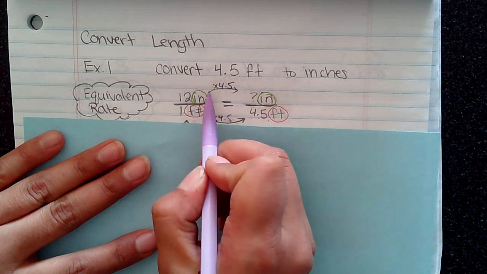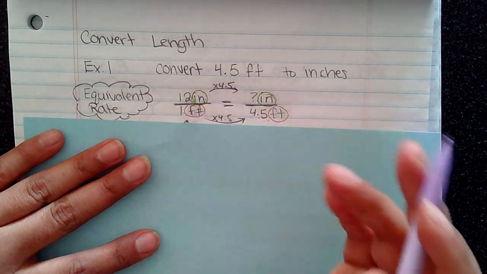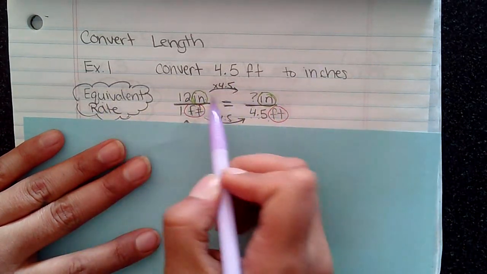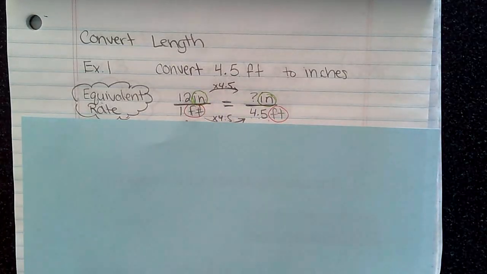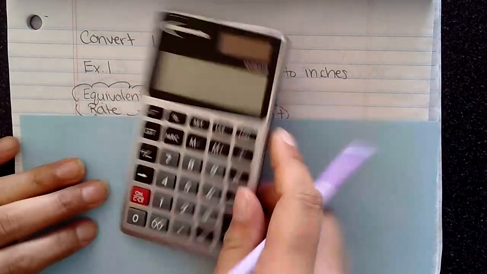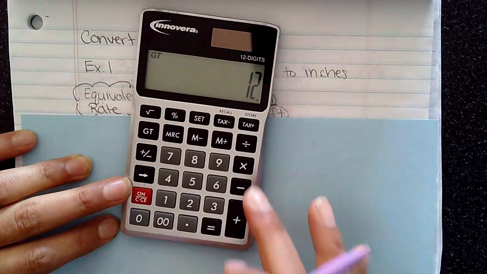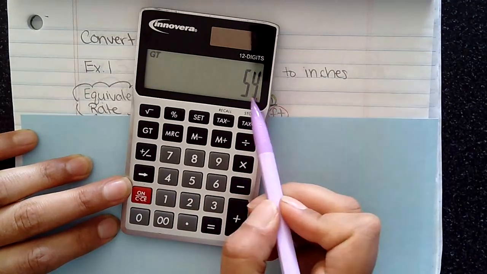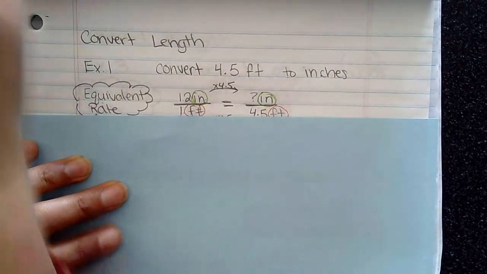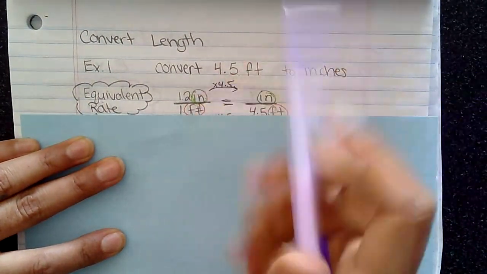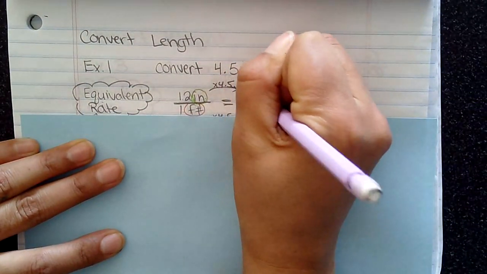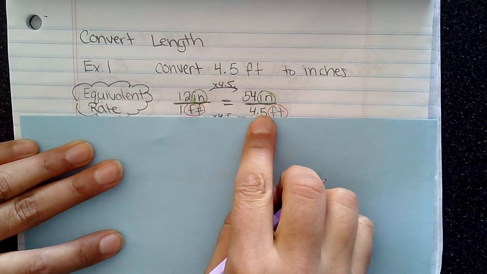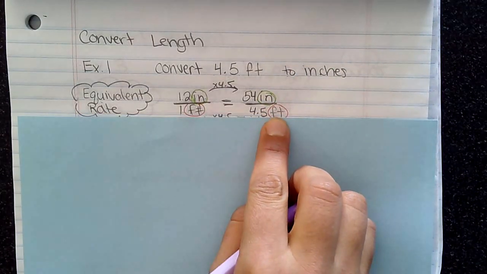I have to do the same thing on the top because it's an equivalent rate. 12 times 4.5. Let me get my calculator. 12 times 4.5 gives me 54. So I have 54 inches is the same thing as 4.5 feet.